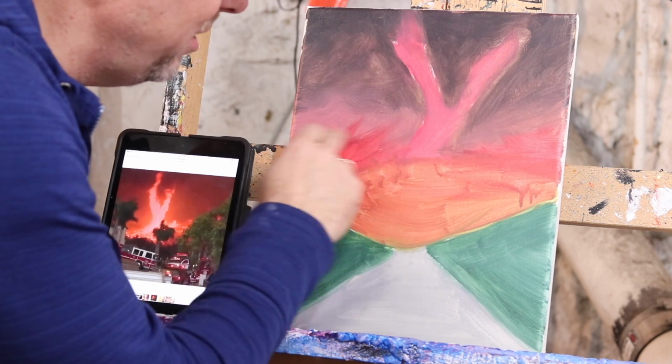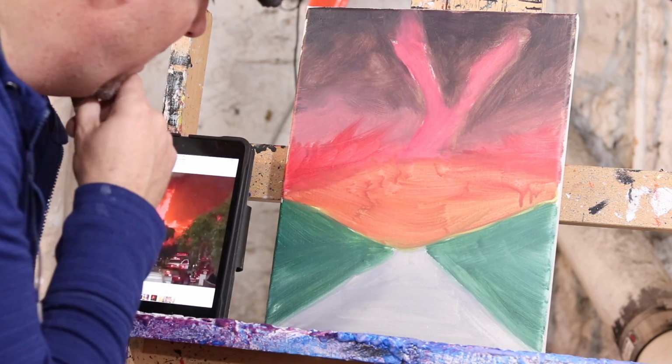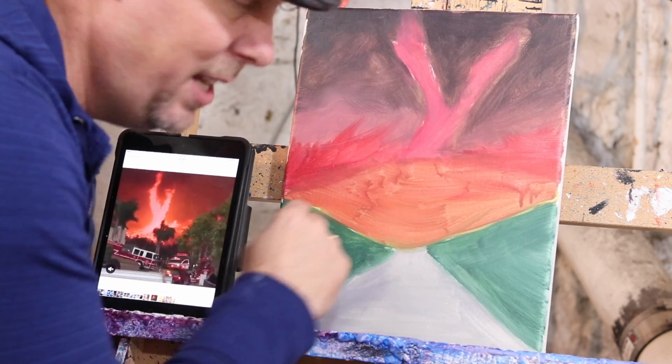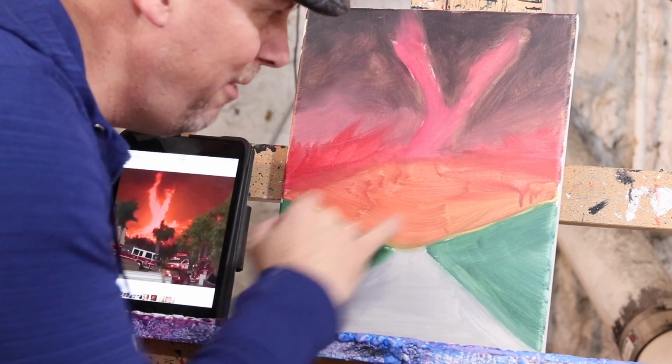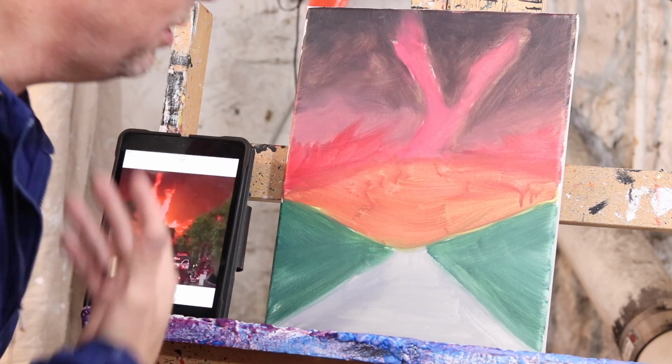This probably should be tamed down. It's a little bit too wild on this side, same here. And we'll see how we patch that in to make sporadic fires in here. Right now it's just kind of this orange blob.